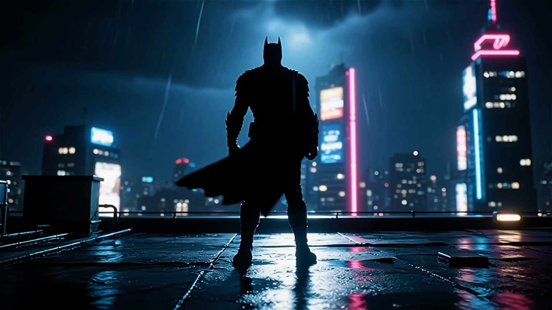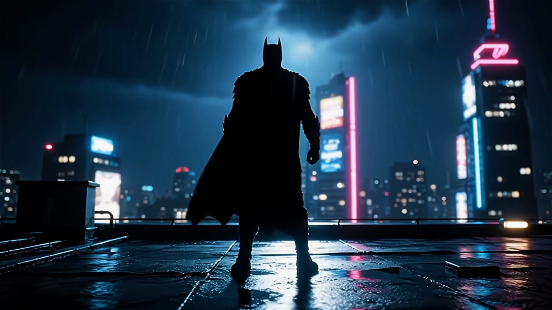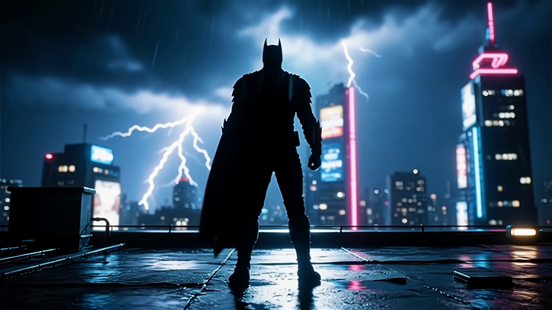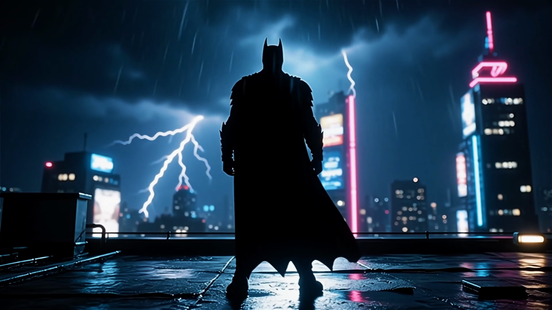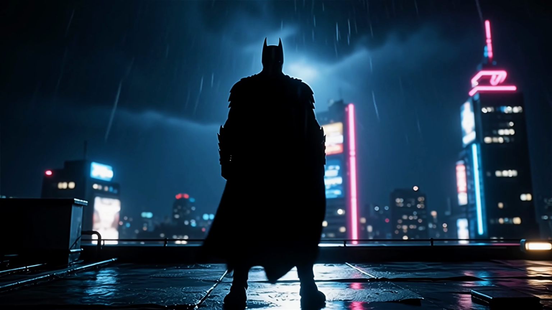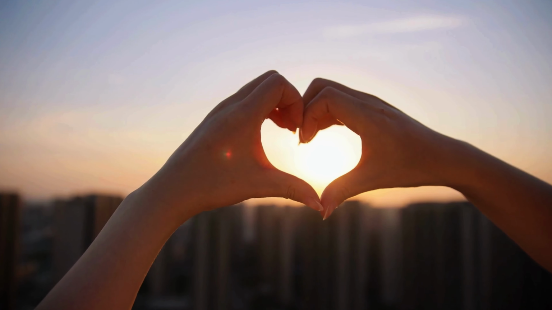Look at the rain on the suit. Look at the city lights in the background. It captures that Christopher Nolan vibe perfectly. No manual color grading required. This is why I love this tool for beginners.